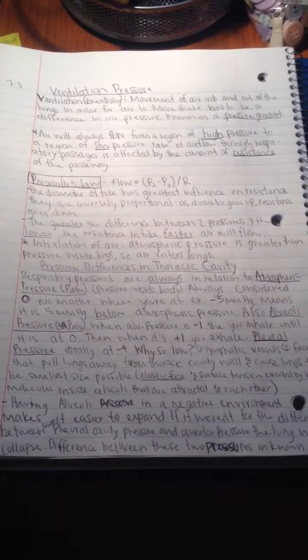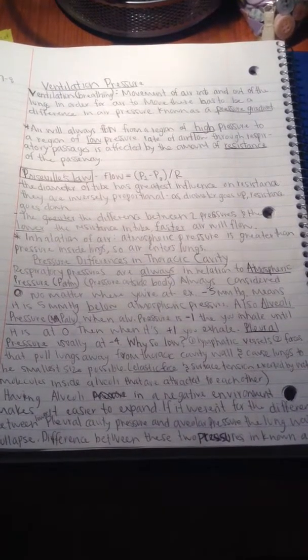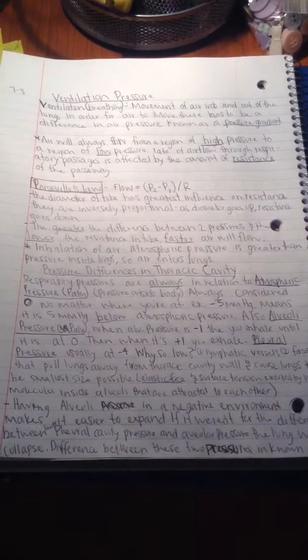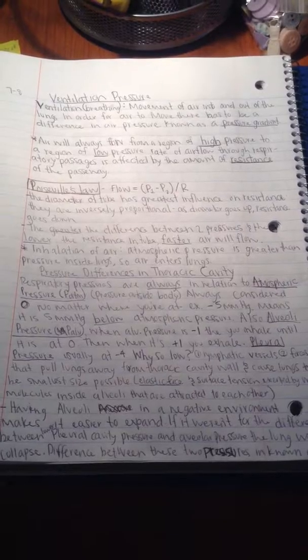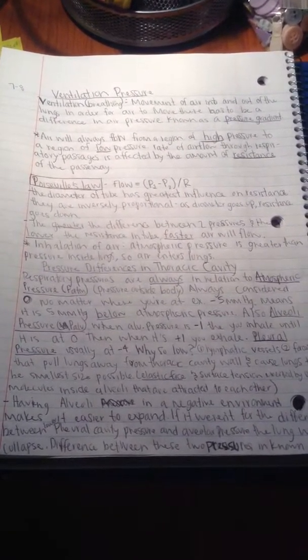In order for air to move, there has to be a difference in air pressure. And that pressure is known as the pressure gradient. So just always remember that air will flow from a region of high pressure to a region of low pressure.